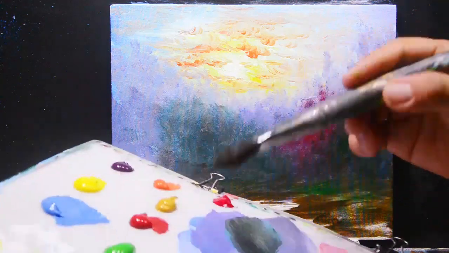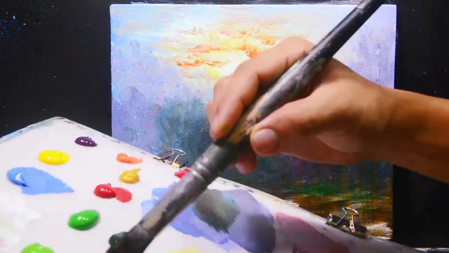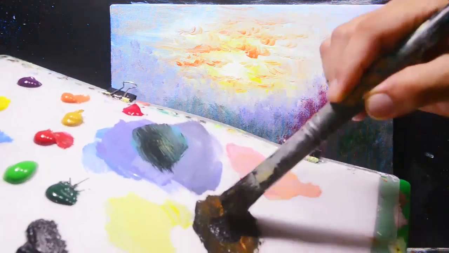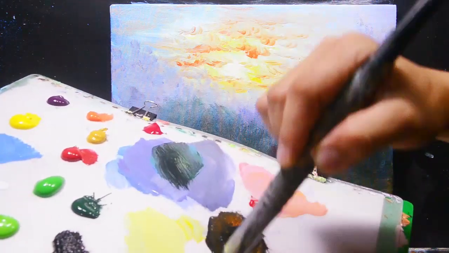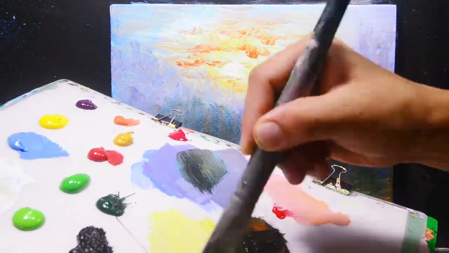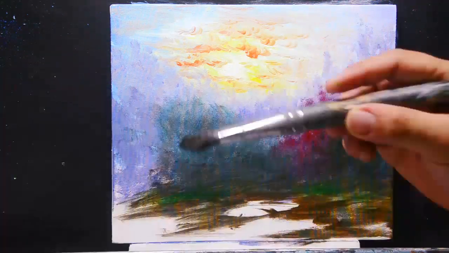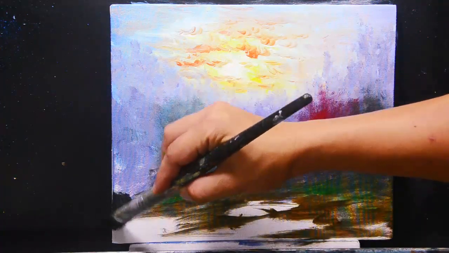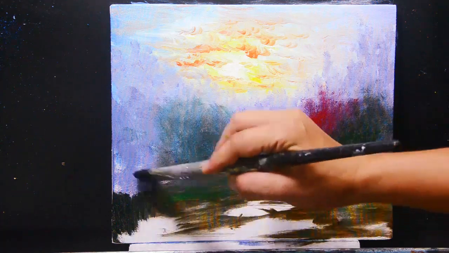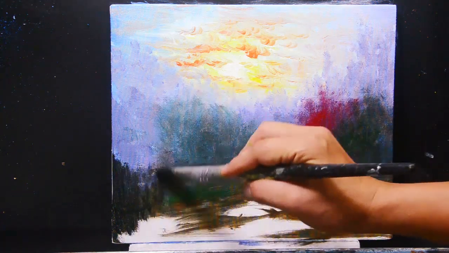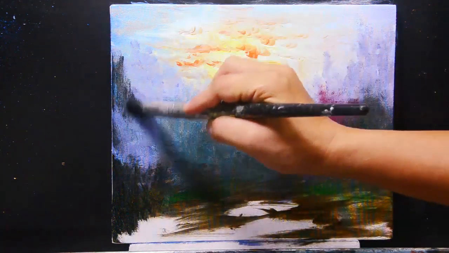And also this one here, I'm going to paint directly the Mars black, or just mix the Mars black and the ochre green. Create a very dark green color. Just add here for my grasses and the plants, also the trees in this area here. This is only the base color.